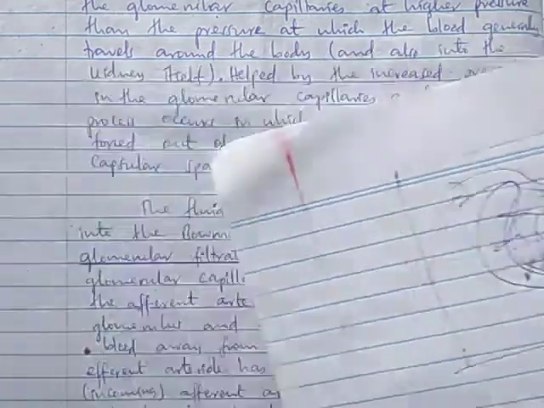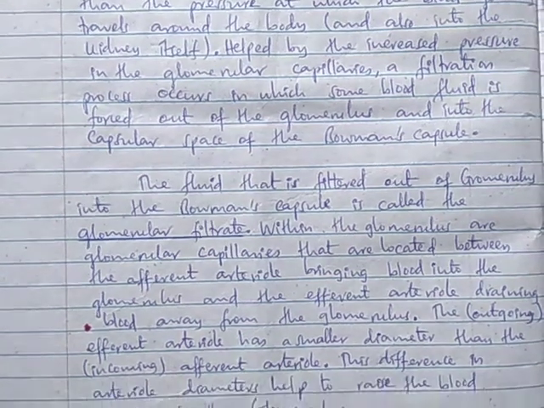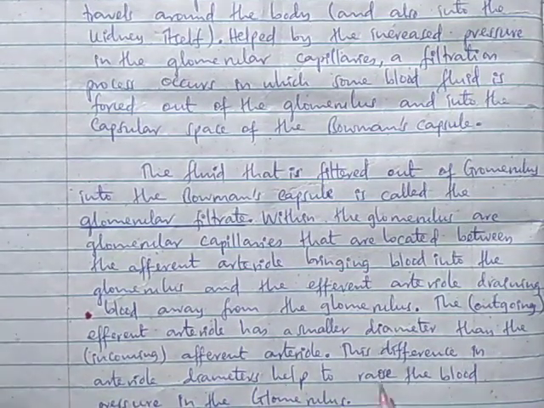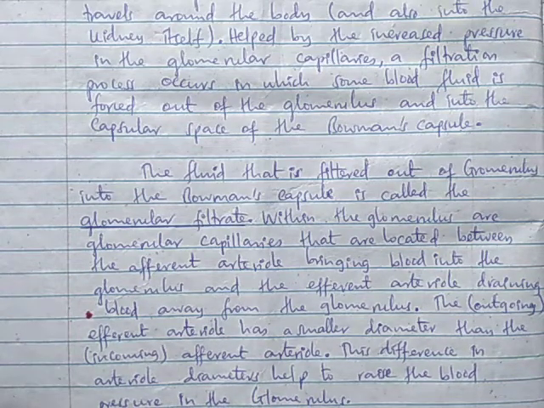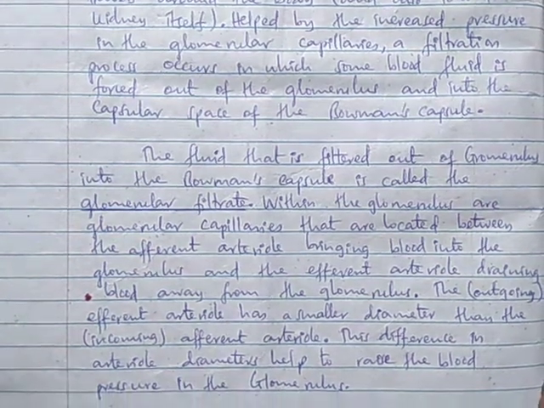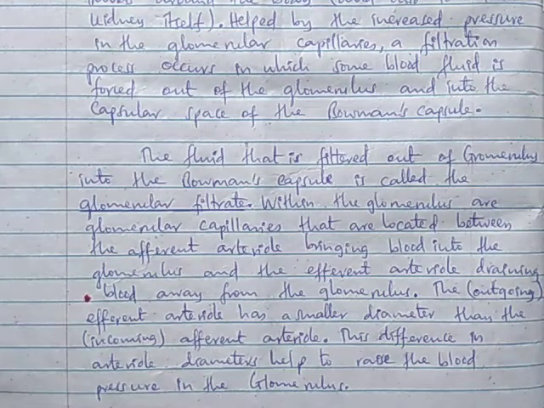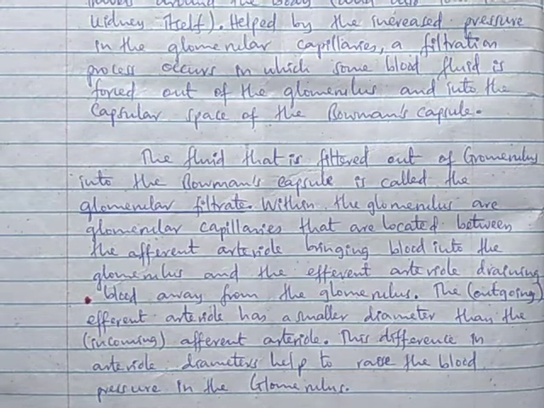Na utaona kwamba tunasema kwamba the outgoing or the efferent arteriole has a smaller diameter than the incoming or the afferent arteriole. This difference in arterial diameters helps to raise the blood pressure in the glomerulus. Kwa hii inasaidia katika kuongeza blood pressure kwenye glomerulus, kama nilivyowaambia kwamba efferent arteriole yenyewe ni ndogo ili kuweza kufanya pressure kwenye glomerulus iongezeke.